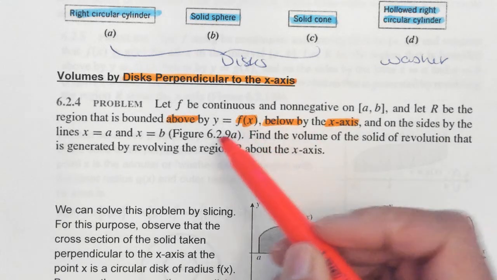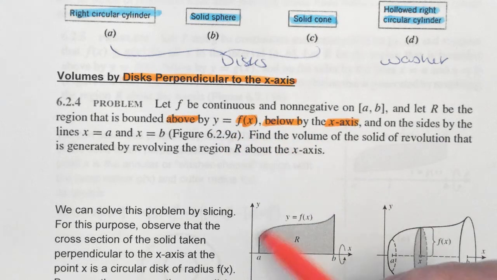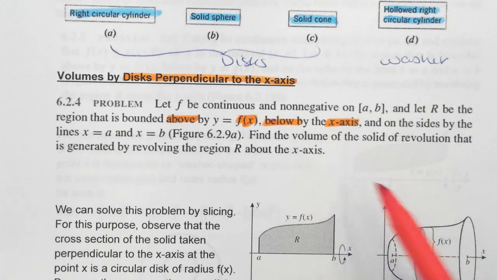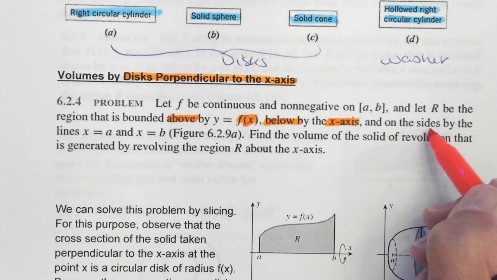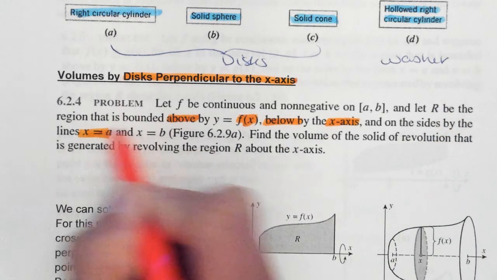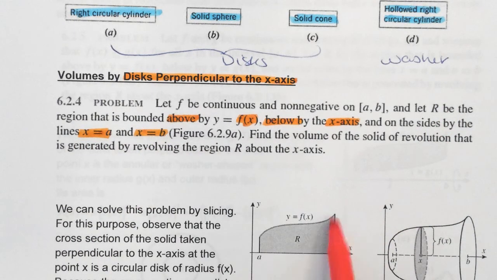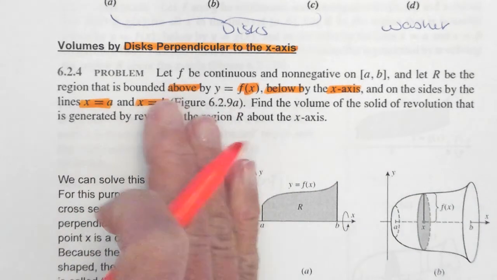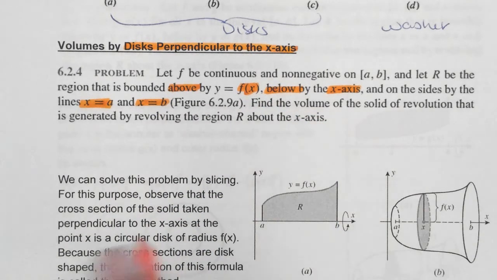So this is a top minus bottom. The top is going to be f of x and the bottom will be y is equal to 0. And then we have our sides, which is x is equal to a and x is equal to b, which are the bounds, and they're just saying that this continuous region is going to keep going in either direction. My bound is this vertical line and this vertical line.